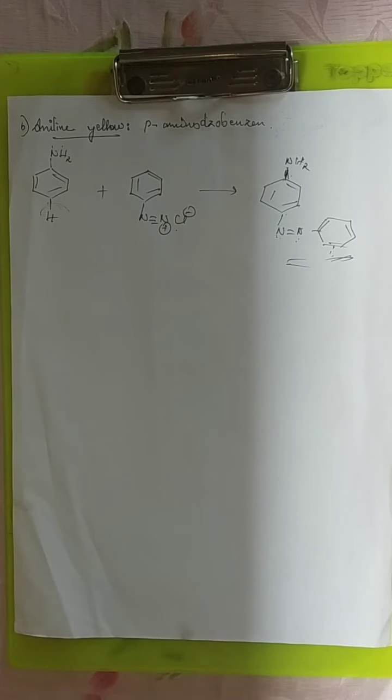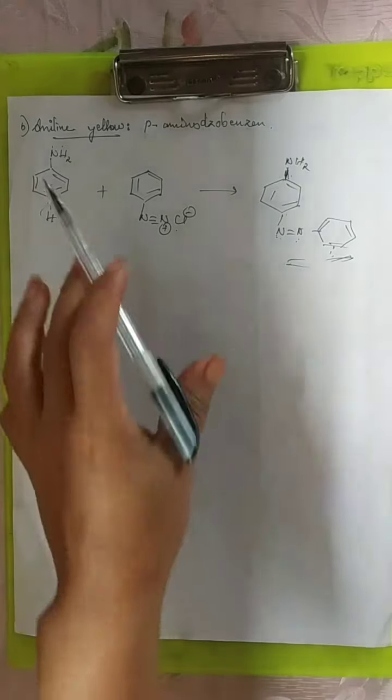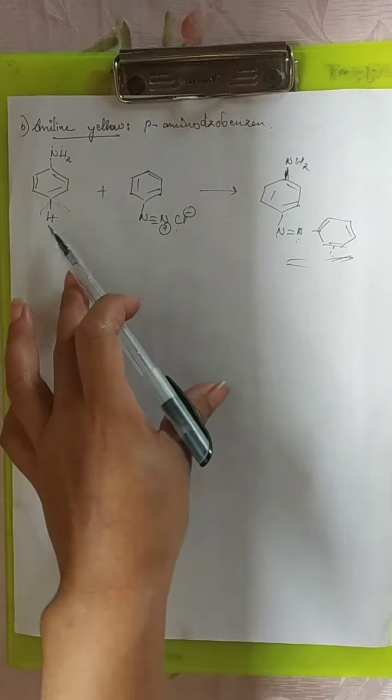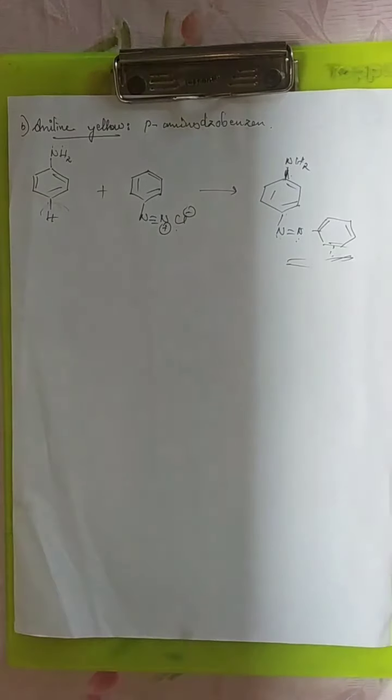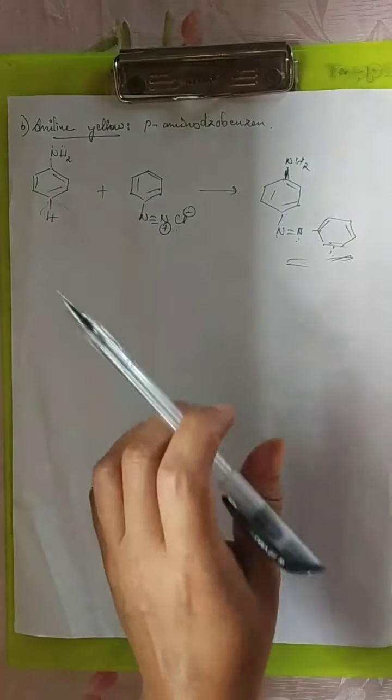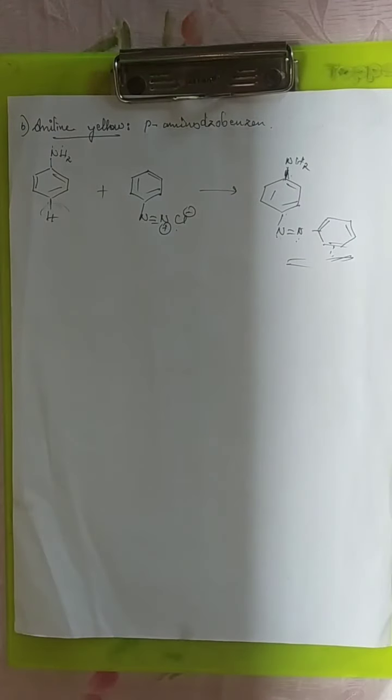Now these are also examples of electrophilic substitution. The reaction of aniline with diazonium salt to make aniline yellow is an example of an electrophilic substitution reaction. Therefore, the mechanism steps in this preparation of aniline yellow will be the same as those that took place in the electrophilic substitution reaction of amines.